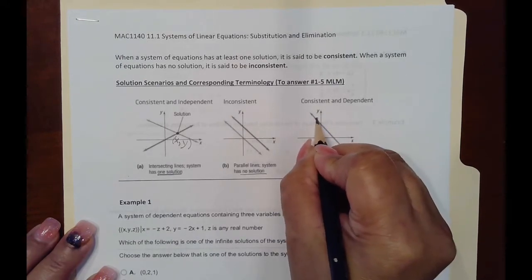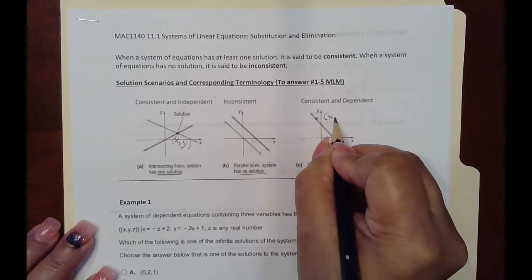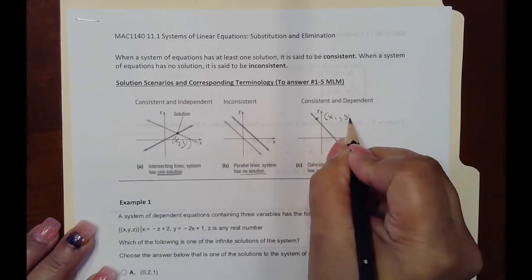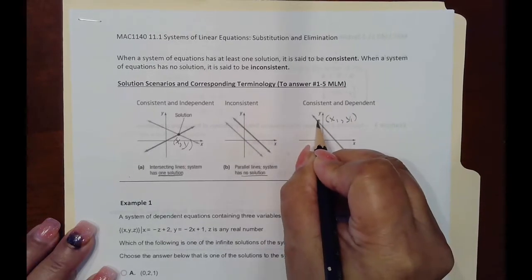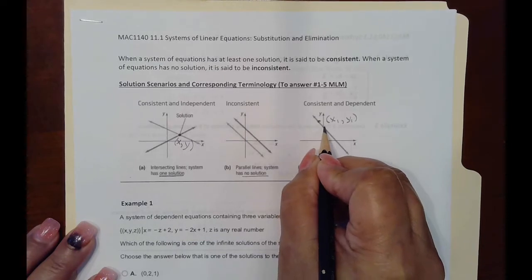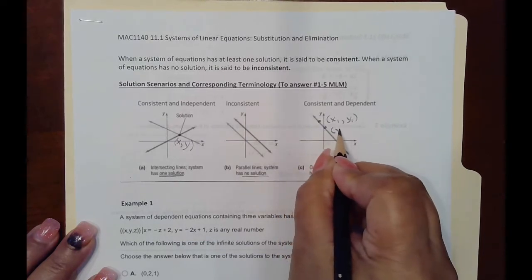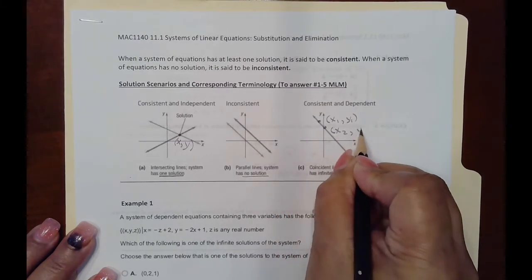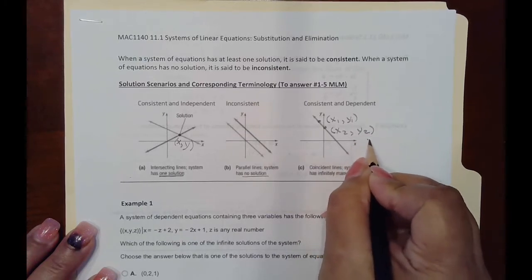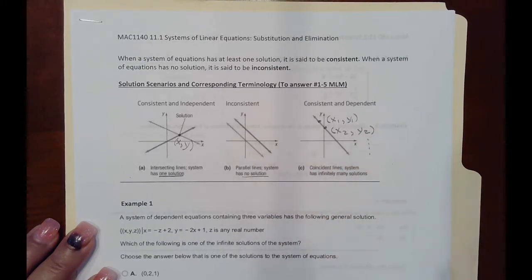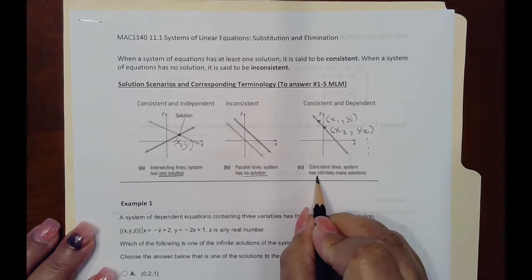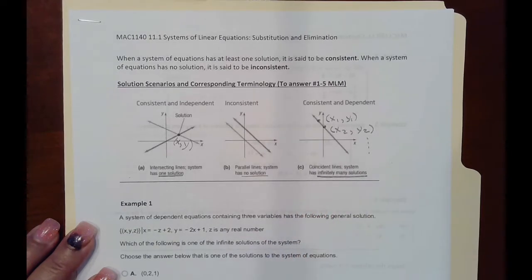Like for instance, they would touch here, and whatever those numbers are, that would be a solution. That point is on this top line and also the line that is underneath it. And then there'd be another solution, and so on. The solutions just go on and on and on. So we say that this system has infinitely many solutions.